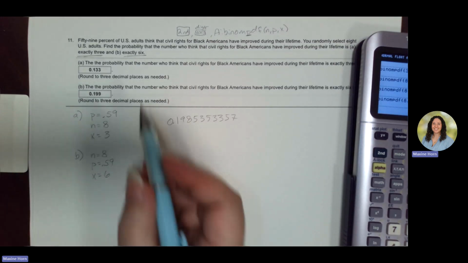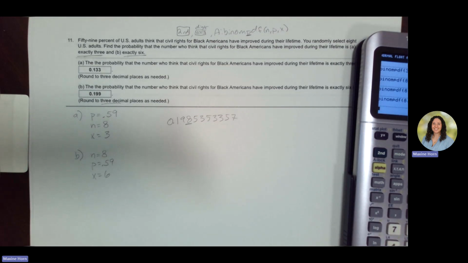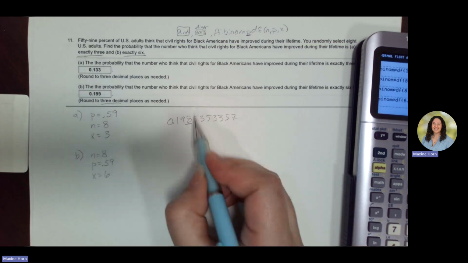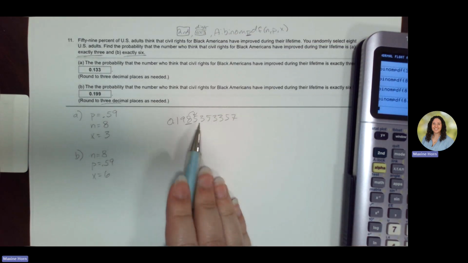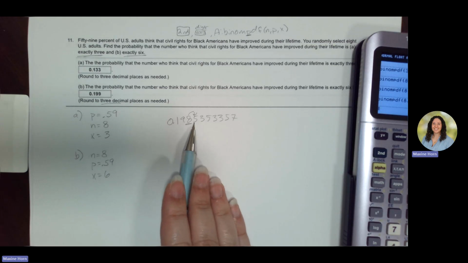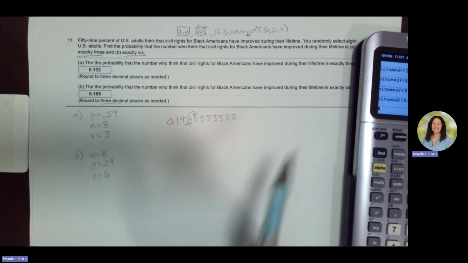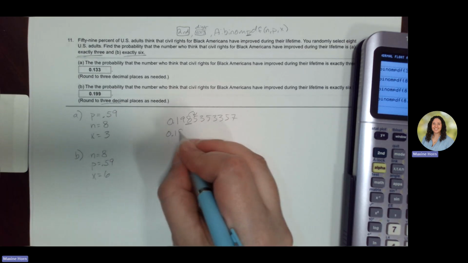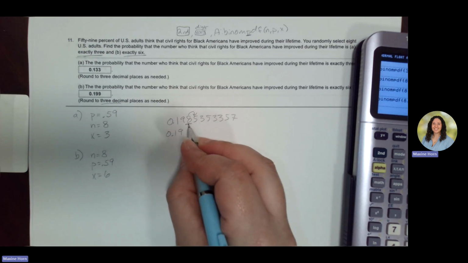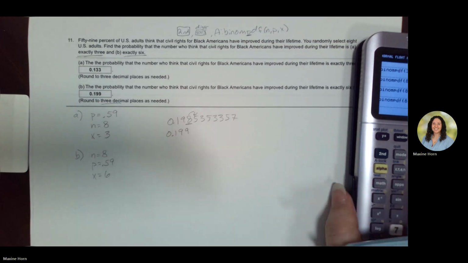0.198535357. They want us to go to 3 decimal places as needed: 1, 2, 3. So you underline the place that you're going to round to. You look to the number to the right. If this is 5 or more, then the number you've underlined goes up 1. If it's 4 or less, this number stays the same, and everything else goes away. This number is 5 or more, so the number that I've underlined goes up 1. So that's how we get 0.199.